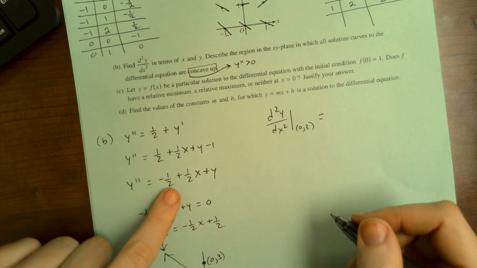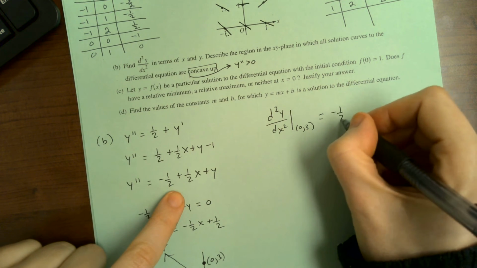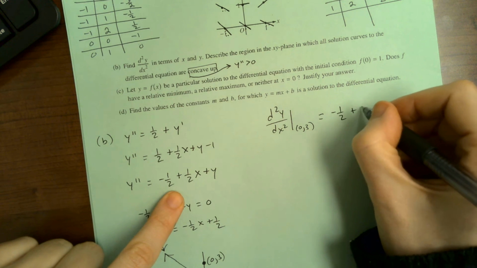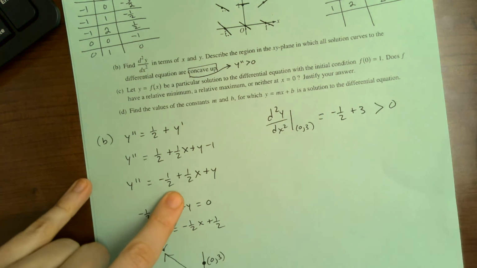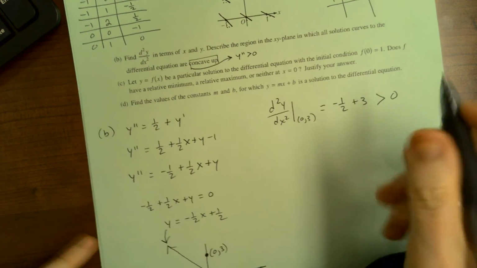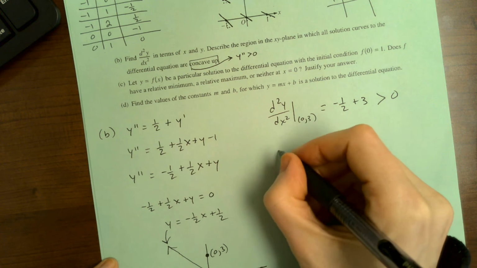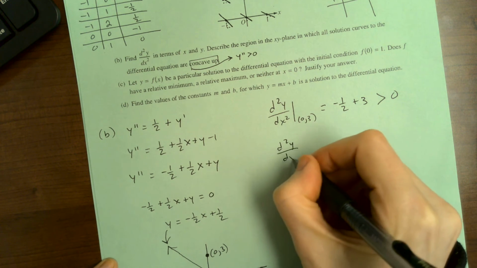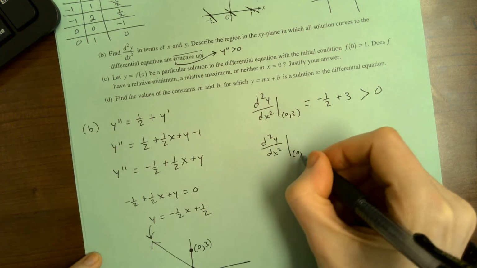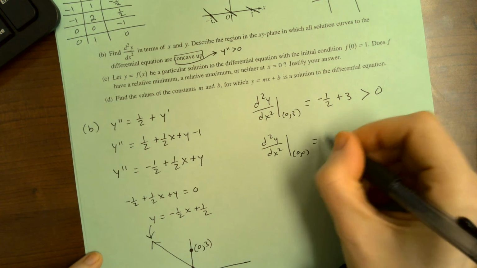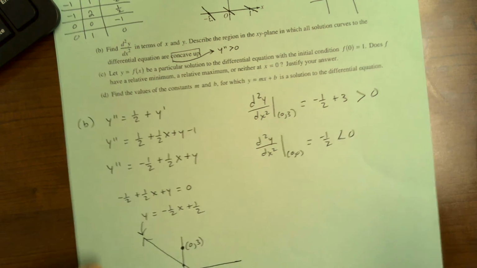This is the second derivative, so this is going to be negative a half plus 3. That's greater than 0. And then d²y/dx² evaluated at 0, 0 is negative 1/2. That's less than 0.